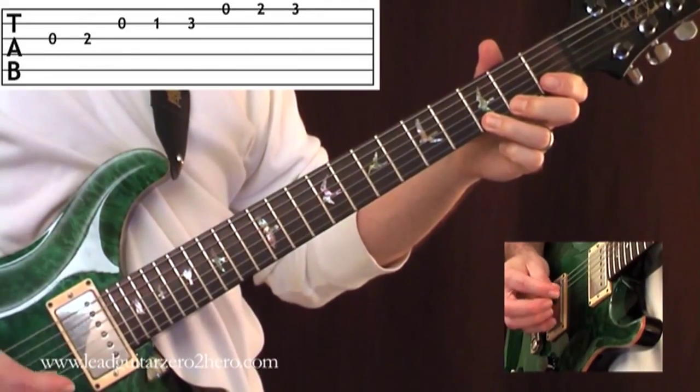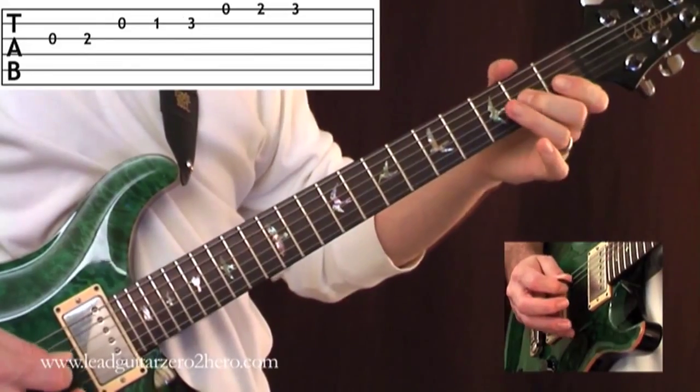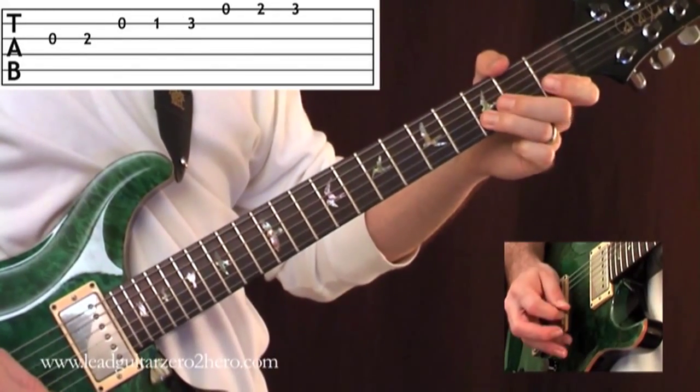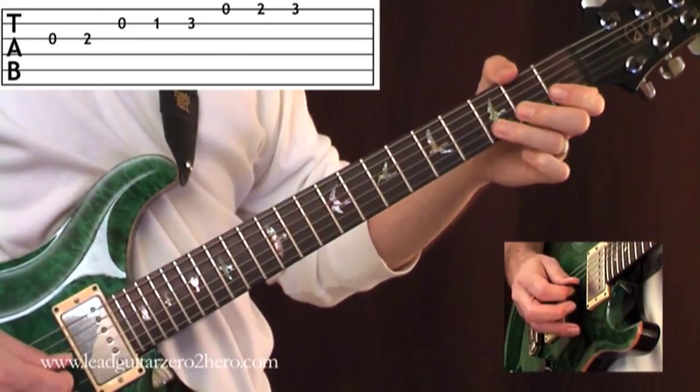So if I play those notes after each other, it's going to sound like this. Let me play it for you one more time.